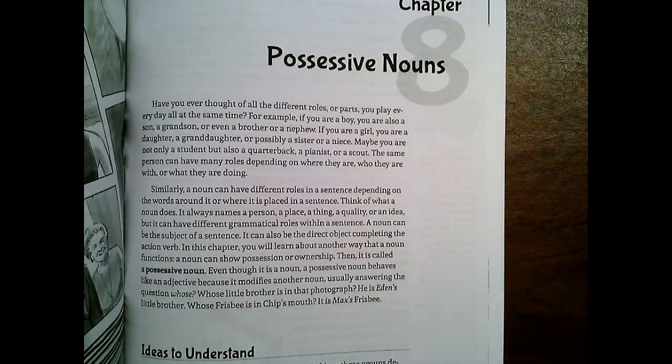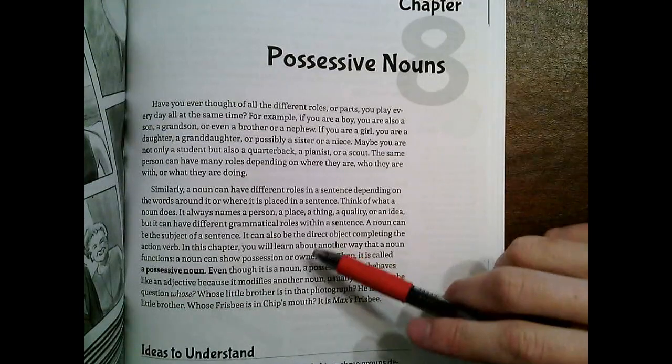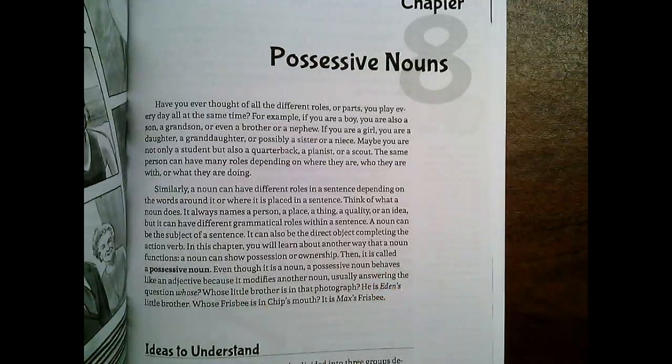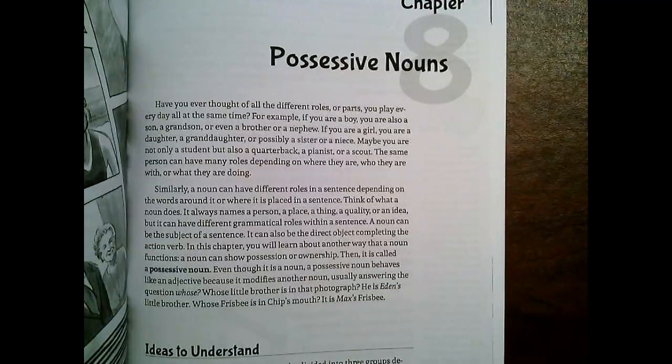Even though it is a noun, a possessive noun behaves like an adjective because it modifies another noun, usually answering the question whose. Whose little brother is in that photograph? He is Eden's little brother. Whose frisbee is in Chip's mouth? It is Max's frisbee.